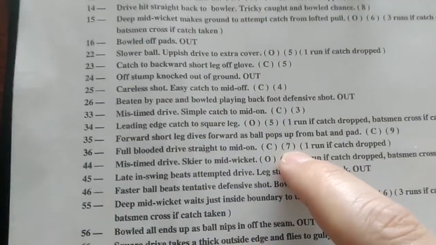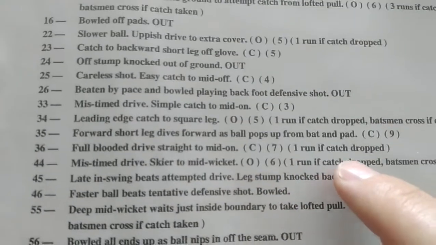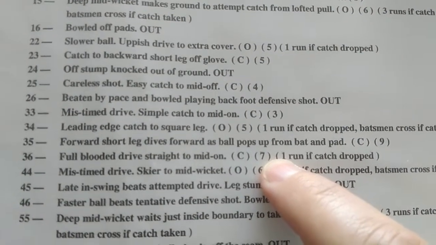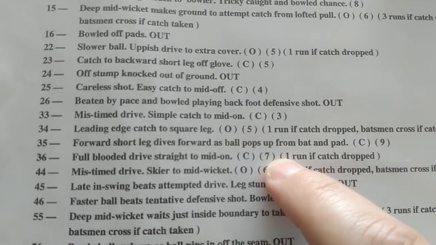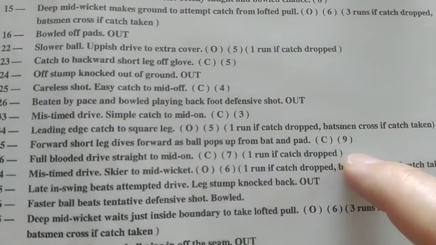He needs to be a 7. So we need to roll 5 or above on here. It's a 2. So 2 on the dice plus 2 on Nathan Lyon means that it's a 4 all combined, which is not higher than 7 or equal. So he's dropped that catch and they get 1 run.